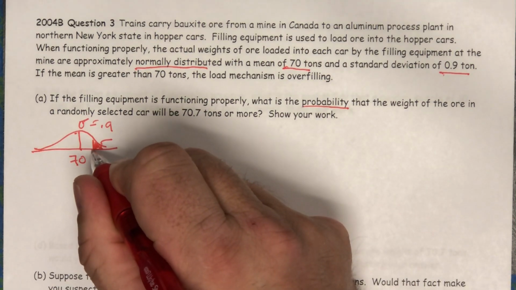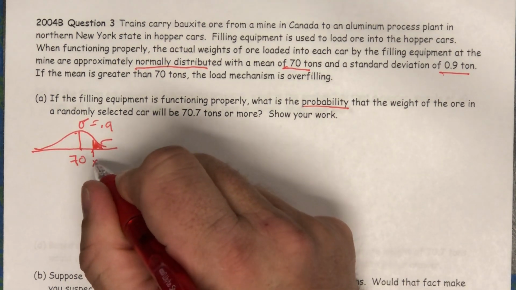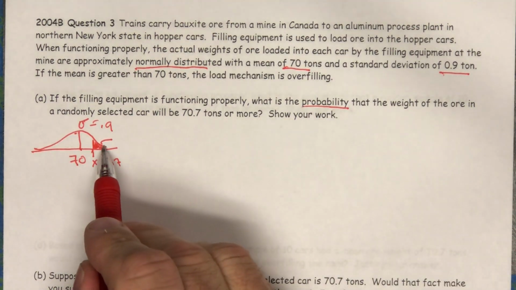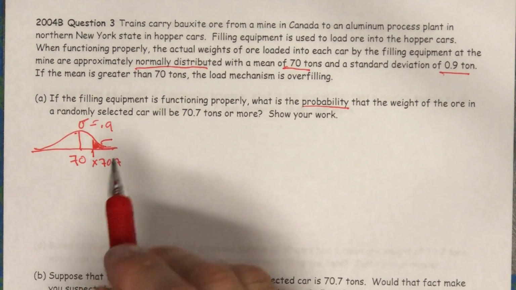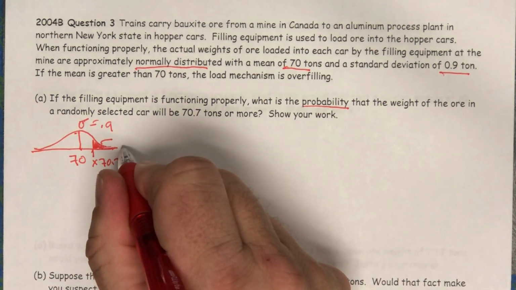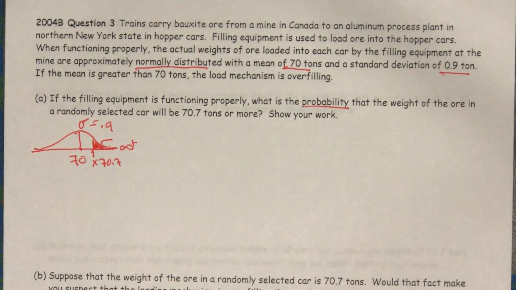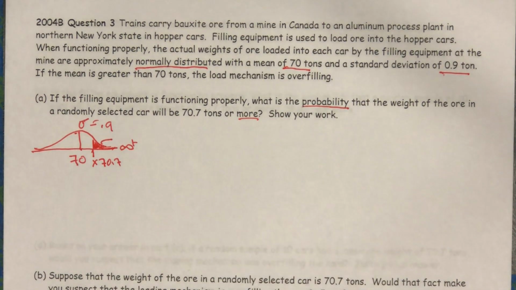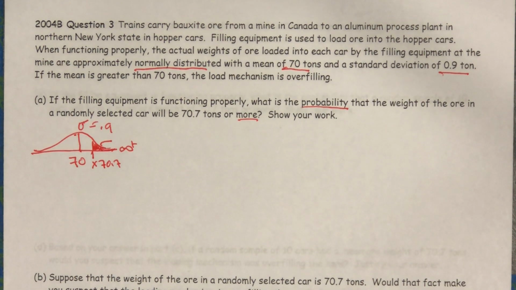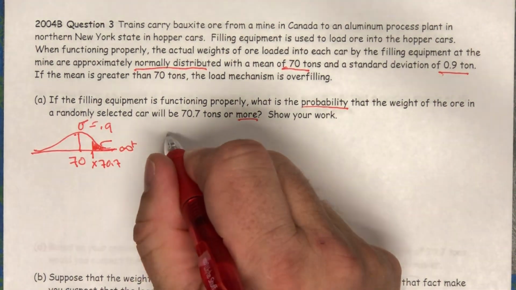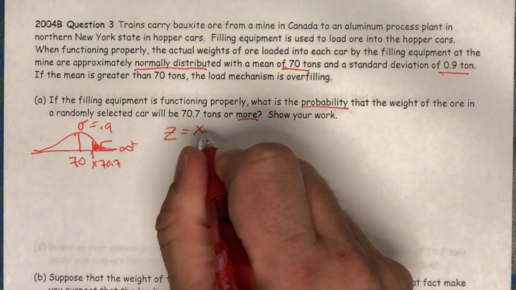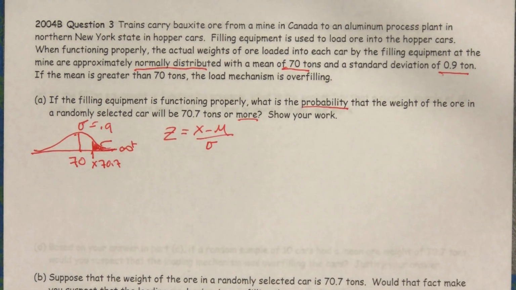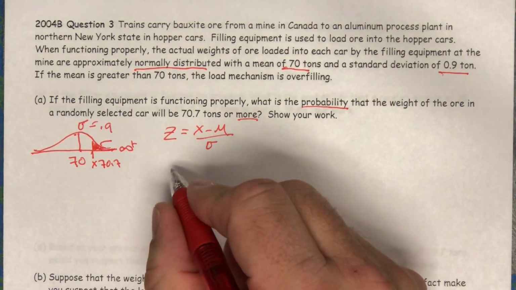So this value right here is X, 70.7, and I'm looking for the area that's shaded. Please remember a normal curve goes off to positive infinity in this direction, and they are telling me more, so I know it's being shaded to the right. Anytime they tell me normal curve, I write down Z equals X minus mu over sigma and start plugging in what I have.